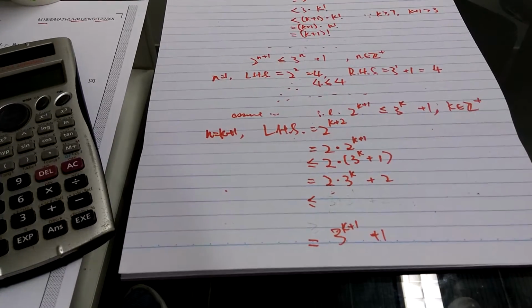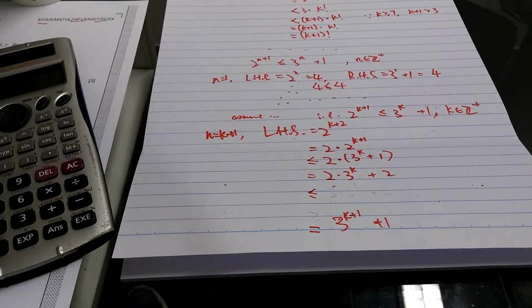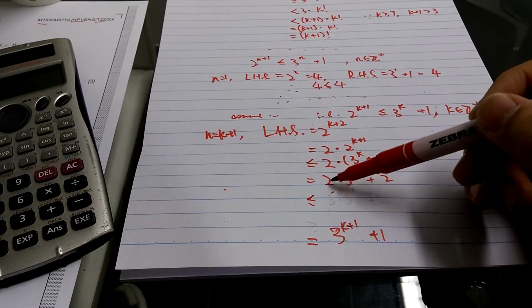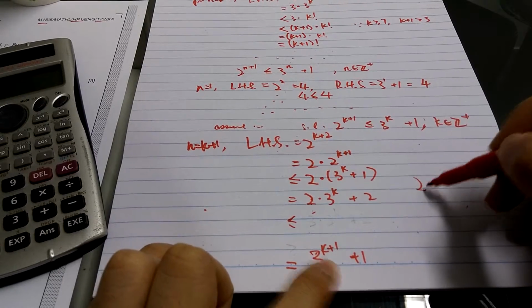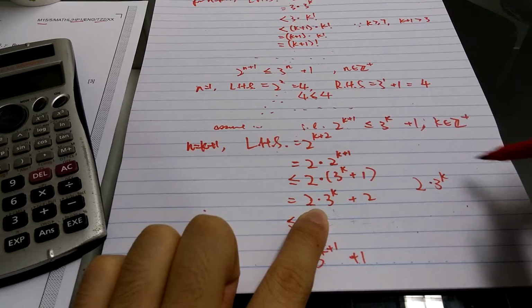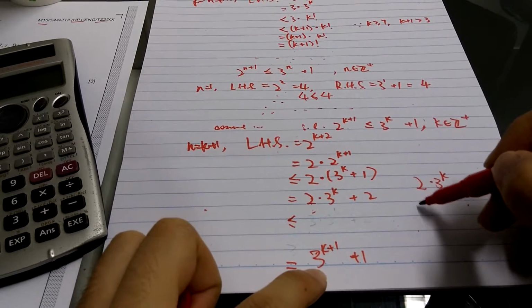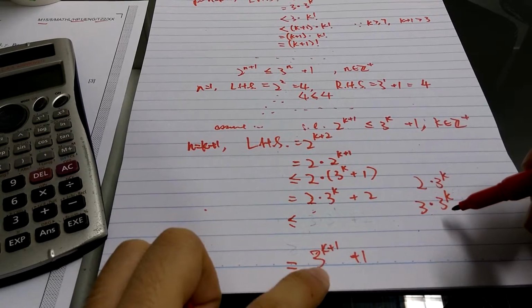So now you need to figure another way to create 3 to the power of k plus 1. Okay? What's another way other than changing this 2 to 3? There's actually another way if you think about it. You have 2 copies of 3 to the power of k. Okay? You kind of want 3 copies of 3 to the power of k, right? This is 3 to the power of k plus 1.